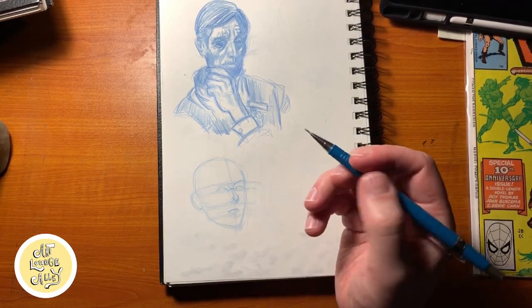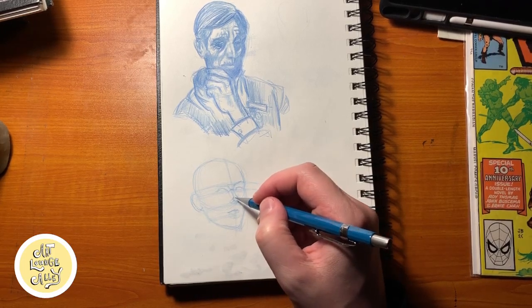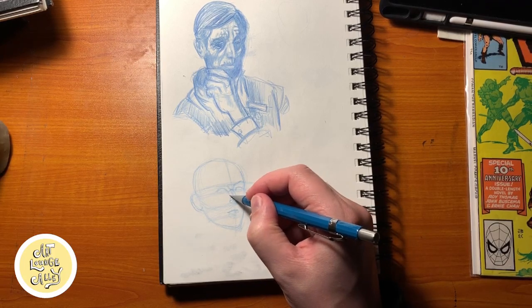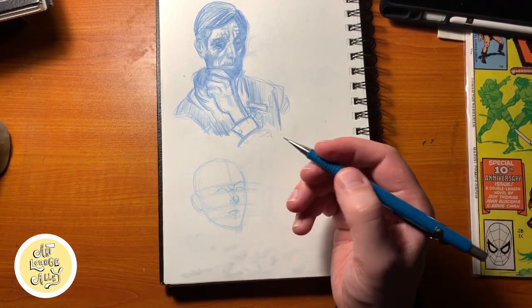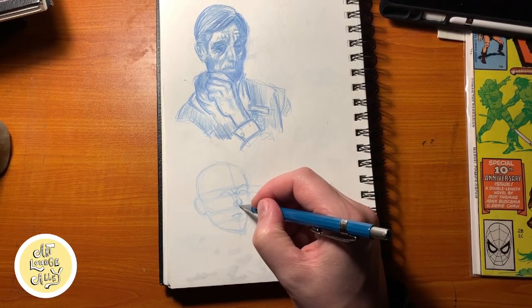Just showing you guys a block form of certain features on a face. It helps to form it this way so you could see it three-dimensionally. You could understand placement better.